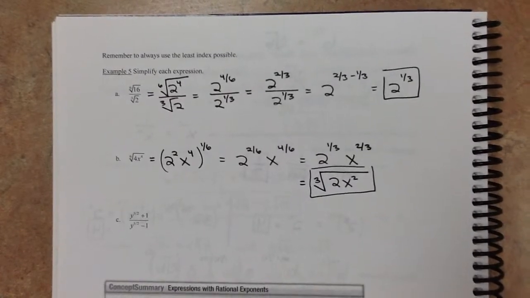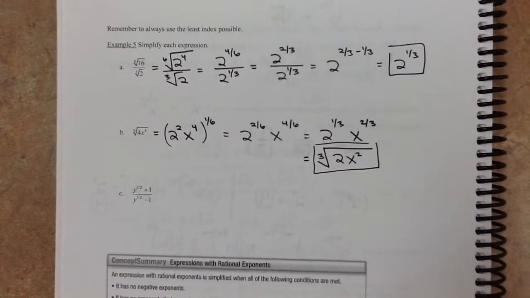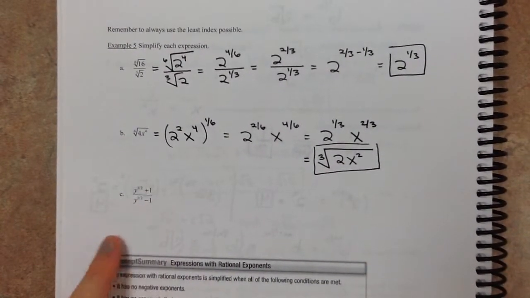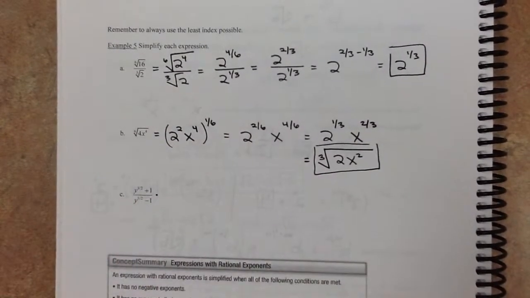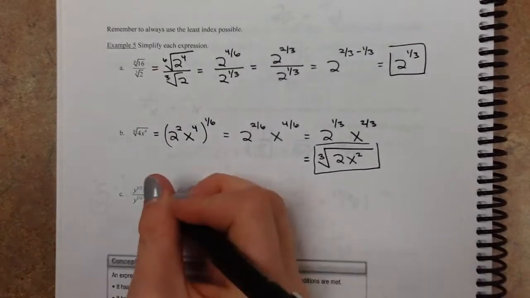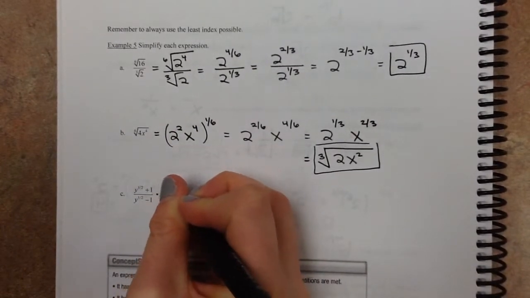Okay, last one here. This is like a rationalizing the denominator thing. So I've got y to the 1/2 minus 1. That's not a positive integer, so I need to change it. And what I'm going to do is something that I did in the previous section, and I can multiply top and bottom by the conjugate. So the conjugate of y to the 1/2 minus 1 is y to the 1/2 plus 1. So top and bottom, same thing.